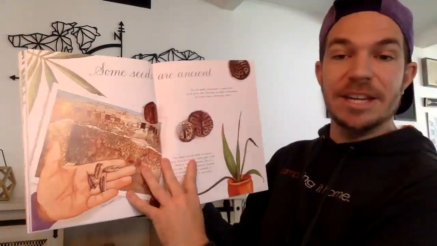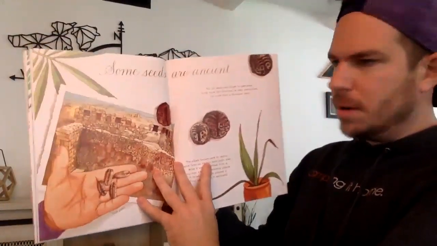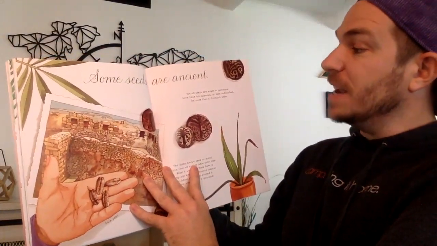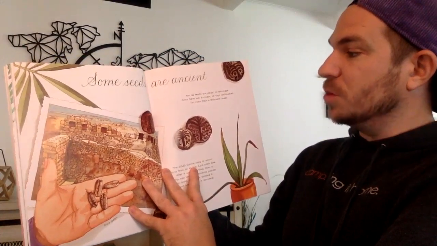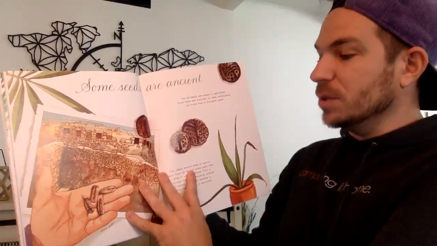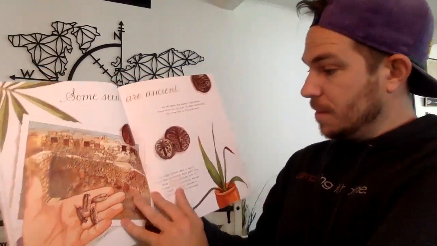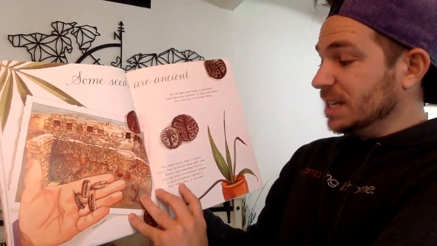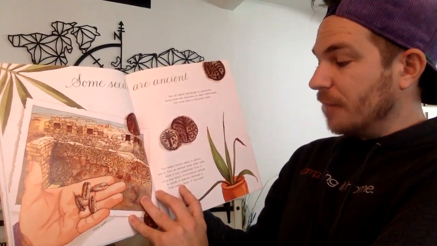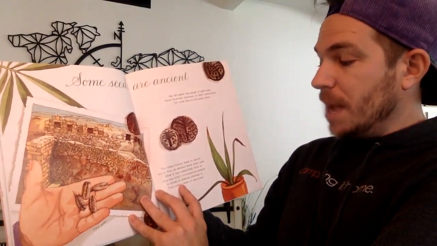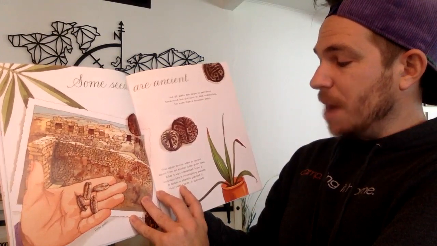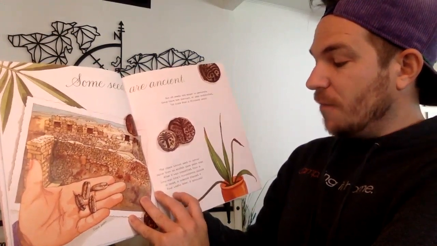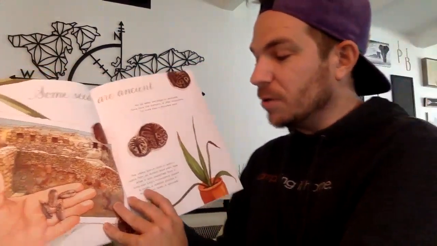Some seeds are ancient. Not all seeds are eager to germinate. Some have lain dormant or slept undisturbed for more than 1,000 years. The oldest known seed to sprout came from an extinct date palm tree after it was unearthed from a long ago king's mountaintop palace in Israel. A scientist planted it. 4 weeks later, it sprouted.